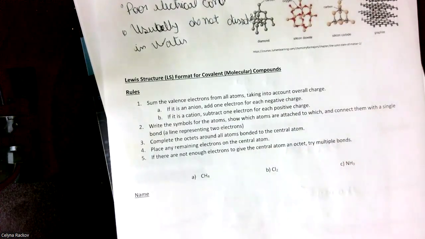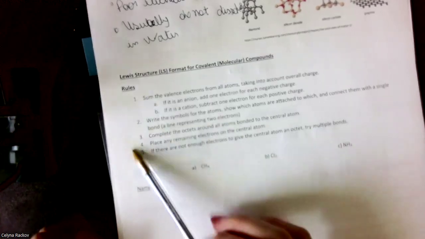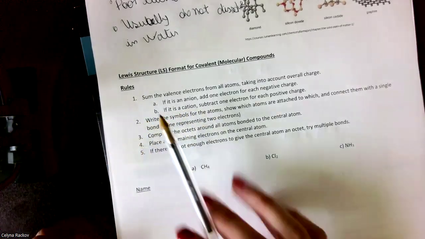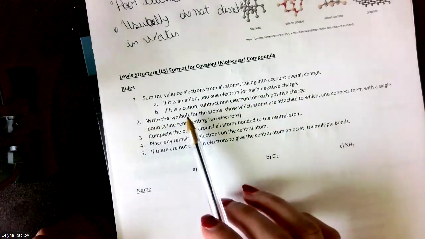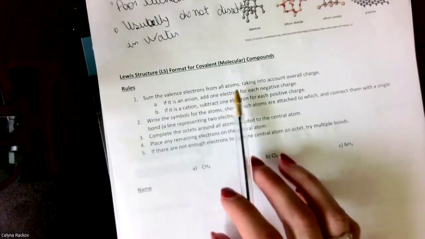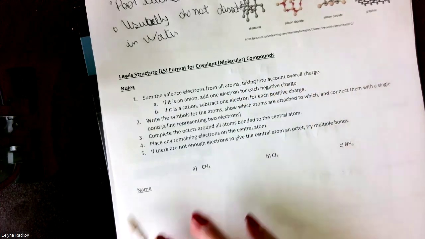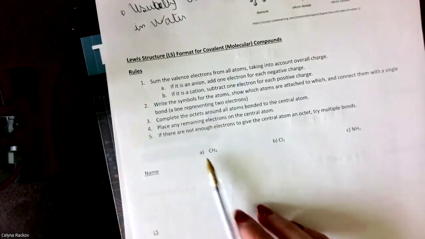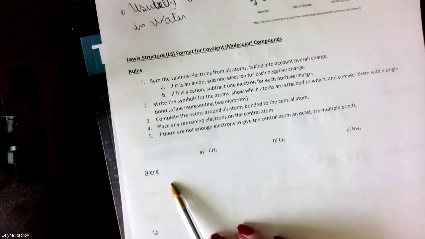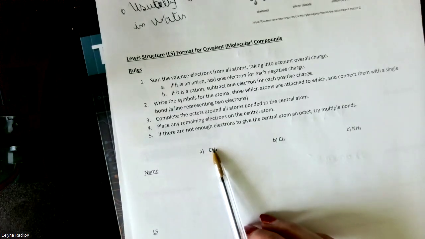Now, the Lewis structure for covalent compounds here, right? So let's do here. We have these 5 steps to draw the Lewis structure of covalent compounds or molecular compounds. First, sum the valence electrons from all atoms. Take into account the overall charge. Okay, so let's use as example here CH4. First is the name. What's the name for CH4? So we have here hydrocarbon.